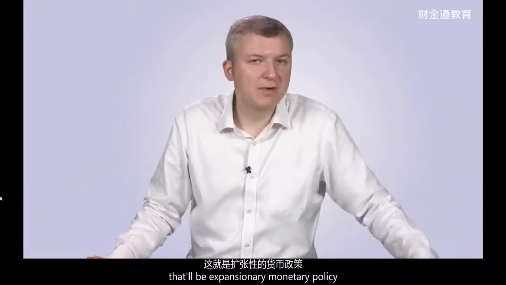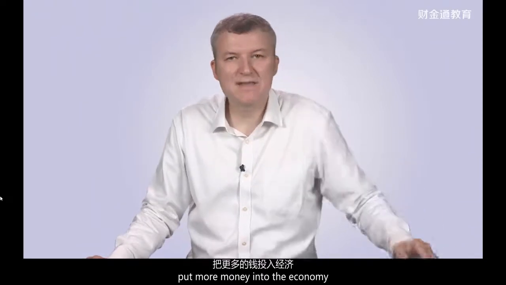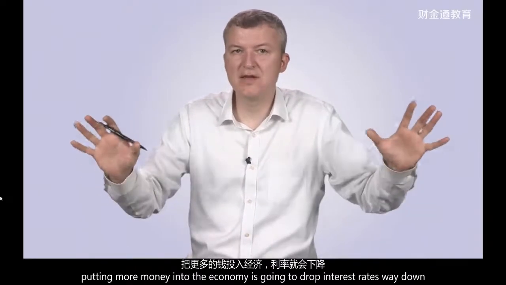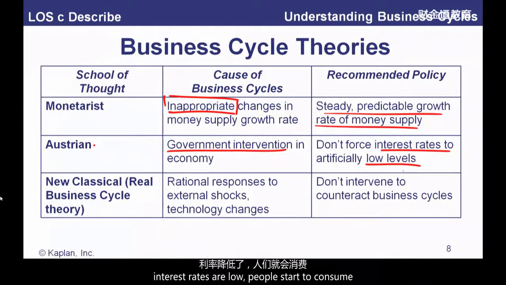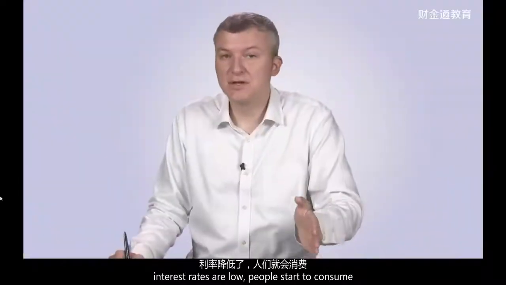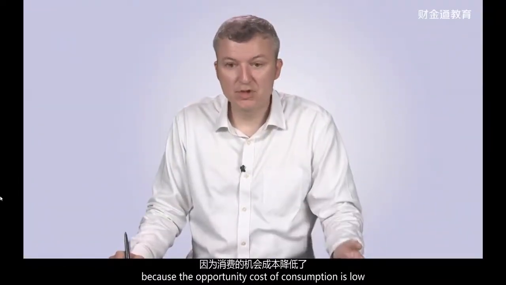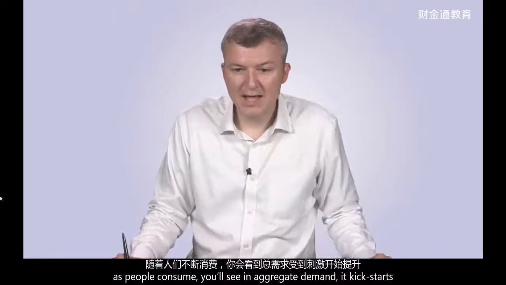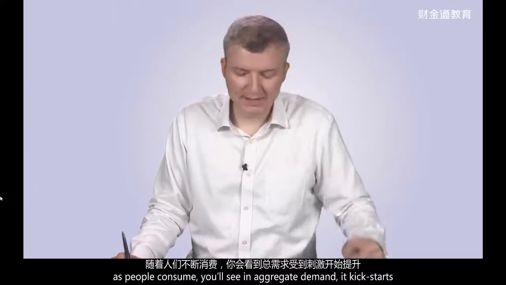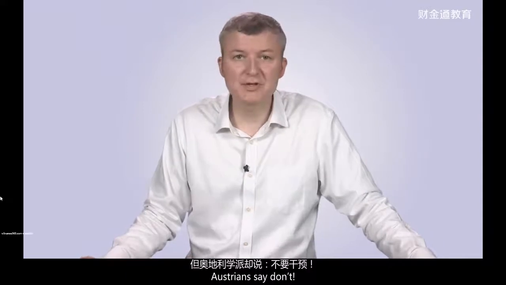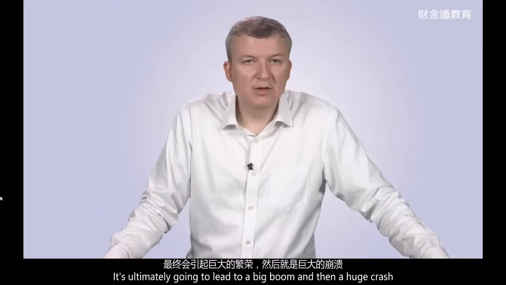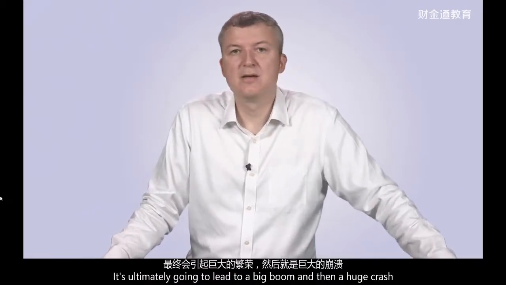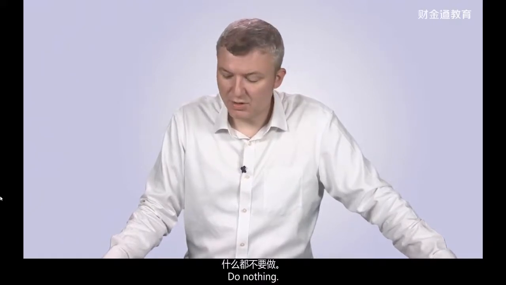That will be expansionary monetary policy. Put more money into the economy. Putting more money into the economy is going to drop interest rates way down. If interest rates are low, people start to consume because the opportunity cost of consumption is low. And as people consume, that's the C in aggregate demand, it kickstarts. Austrians say don't. All you're doing is creating credit bubbles. It's ultimately going to lead to a big boom and then a huge crash. So don't intervene, do nothing.